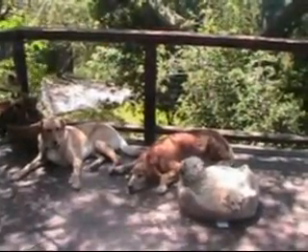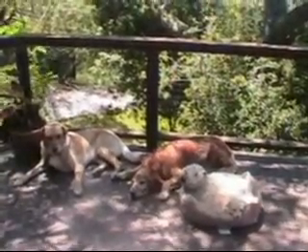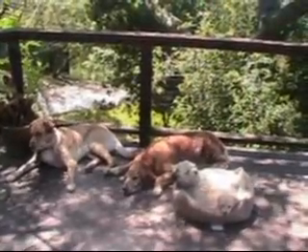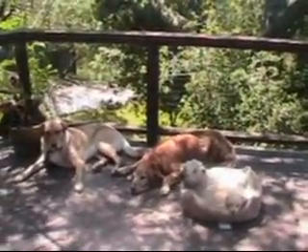My extended family. On the left we have Sunny, then Duchess, then we have Charlie, and on the far right we have the new addition, Mitzi.